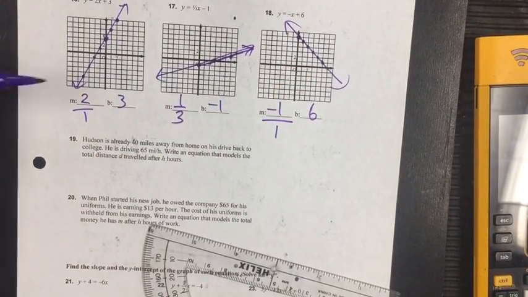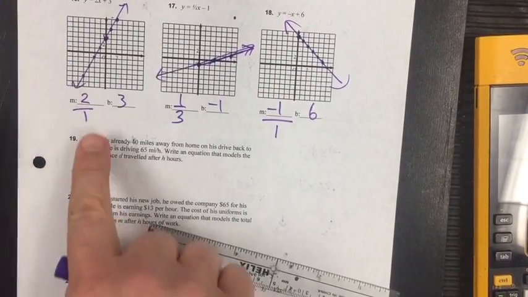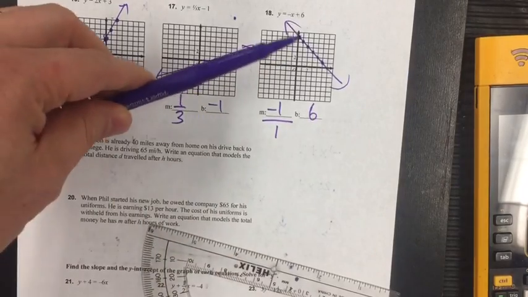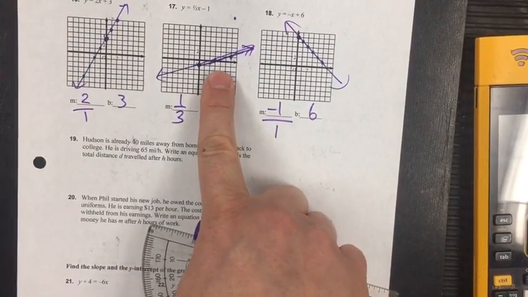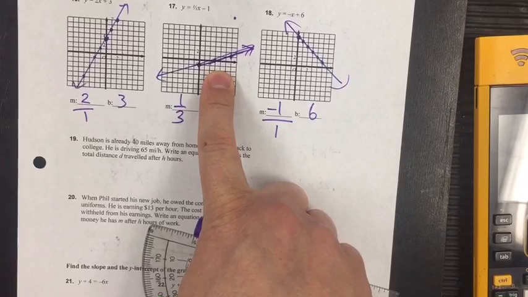We always read it left to right. This is uphill. That's a positive slope. This is uphill. Now, why is this one not as steep? Is there a reason?